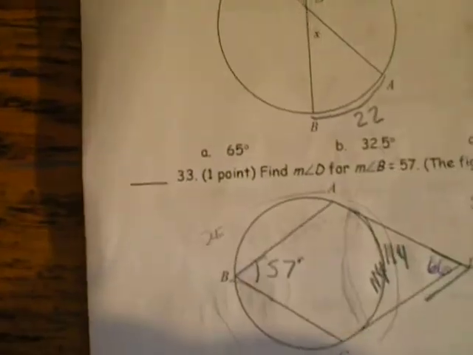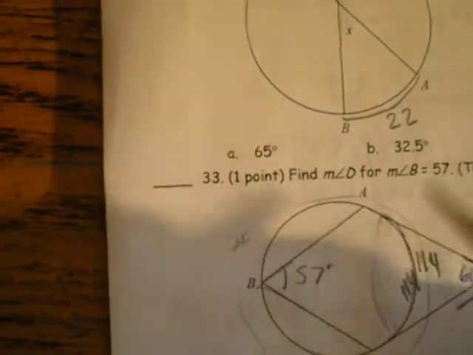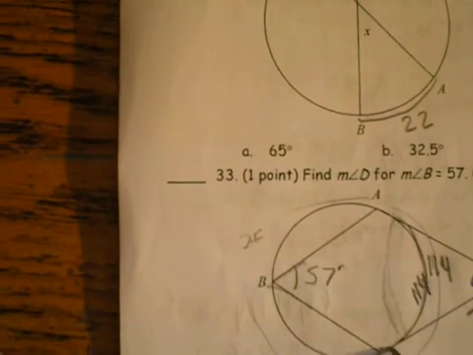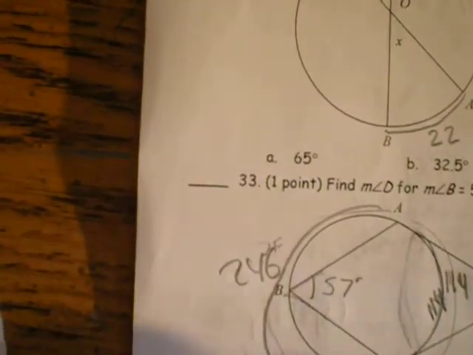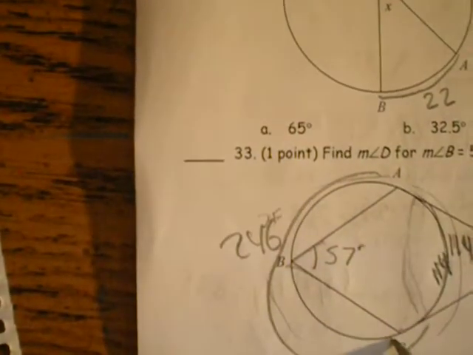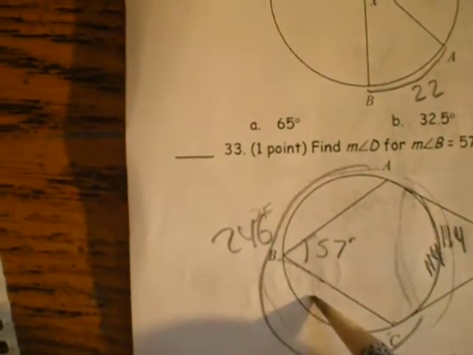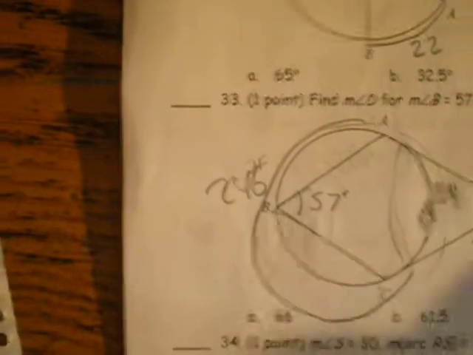So then you have to take 360 degrees minus 114, which leaves 246 degrees. So that all equals 246. And then if you subtract 114 from 246, you get that angle D equals 66 degrees. So 33 is A.